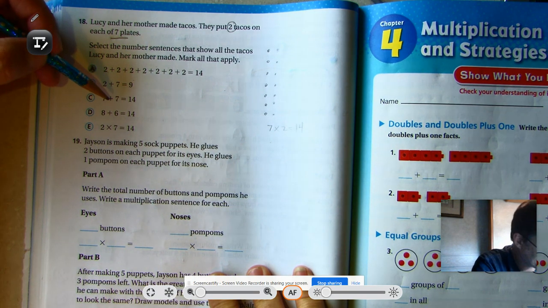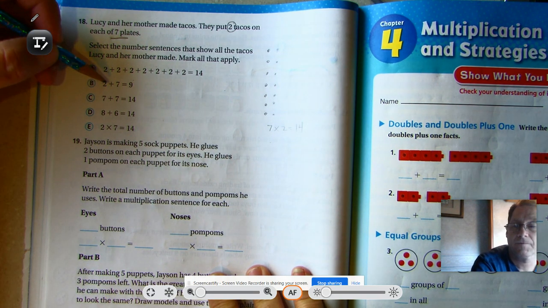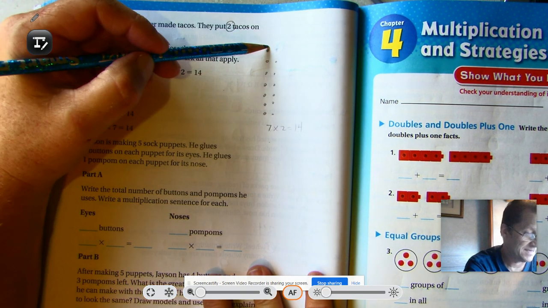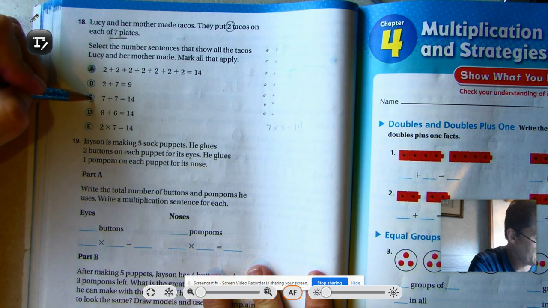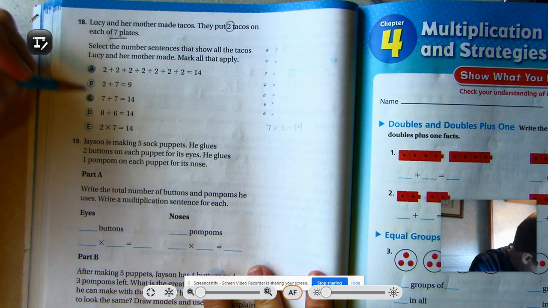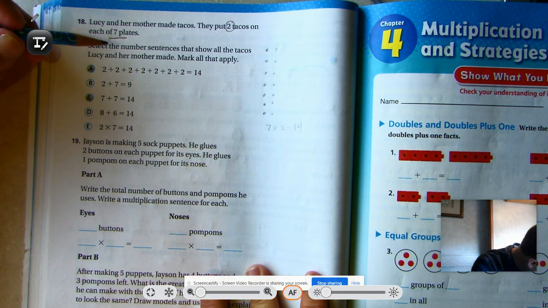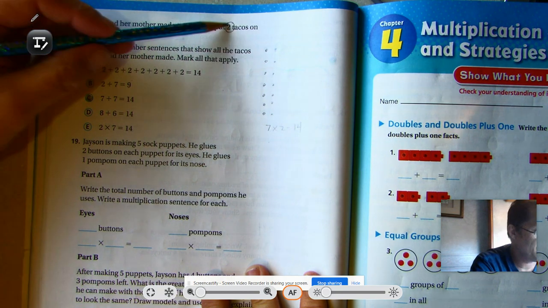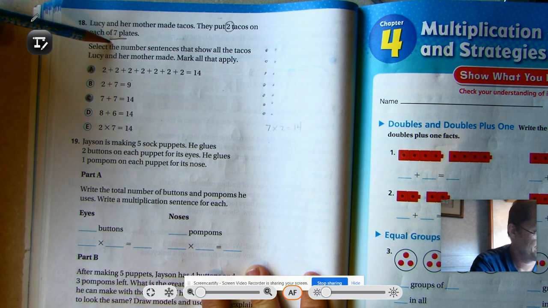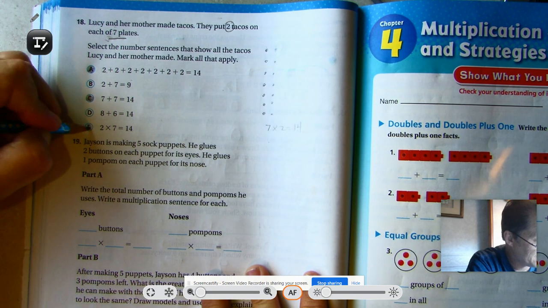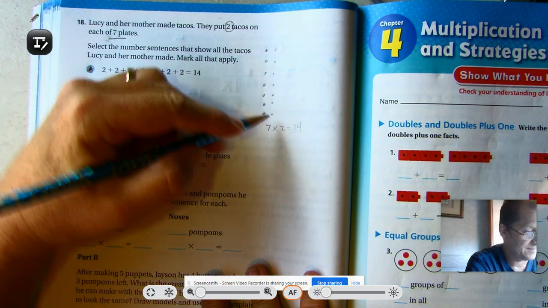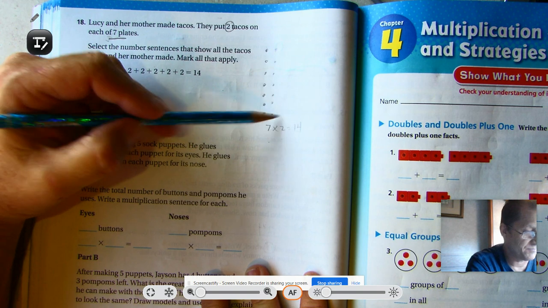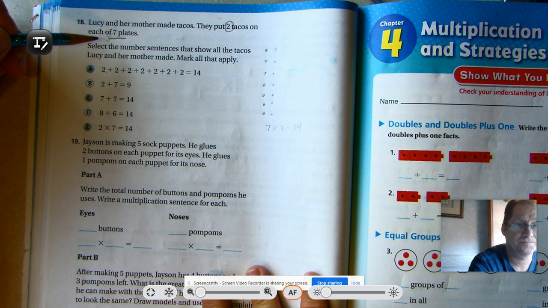7 plus 7. Do we have 2 sevens? Yes, we have 7, 7. So that would work. 8 plus 6. Now 8 plus 6 is 14, but that doesn't represent what she has here. So it can't be D. But E will work because 2 times 7 is just the commutative property of 7 times 2.